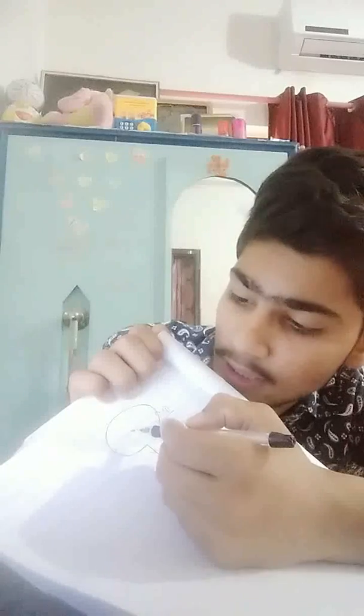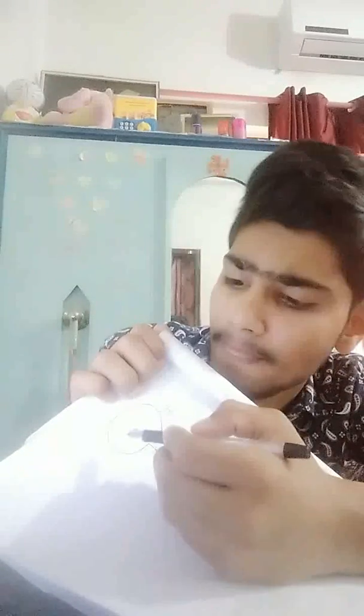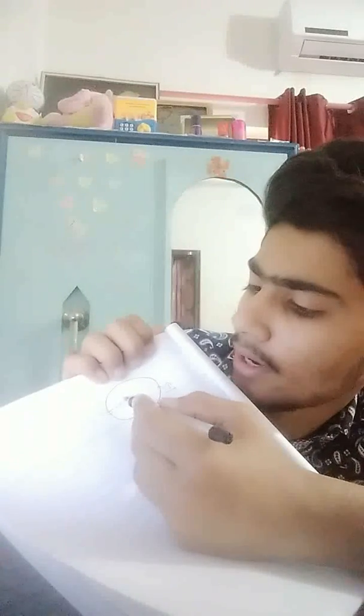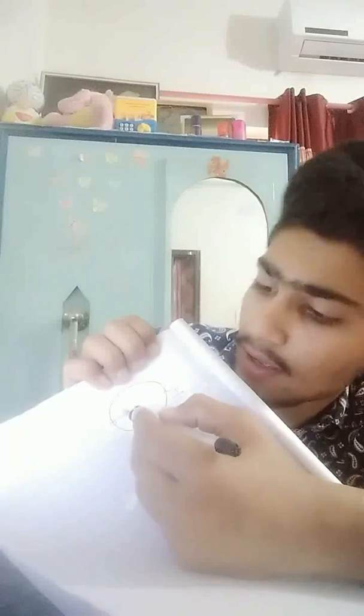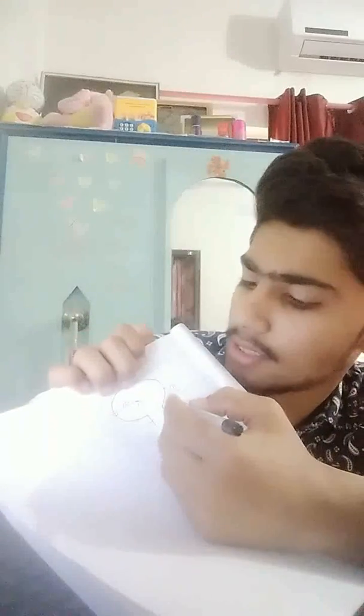We have to calculate the flux density at the center of this. Center is O. Now the radius of the circular coil is a. I will not write R for now. You can write R, but it will be easy if we assume this as a, because basically they assume it as a. So let us also assume it as a. So this is a circular coil with center O and radius a.